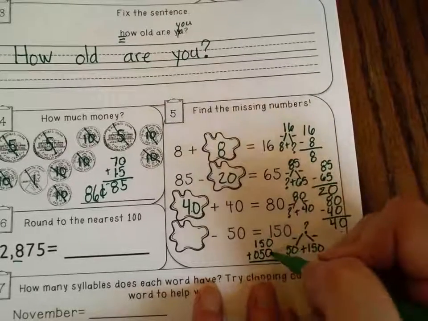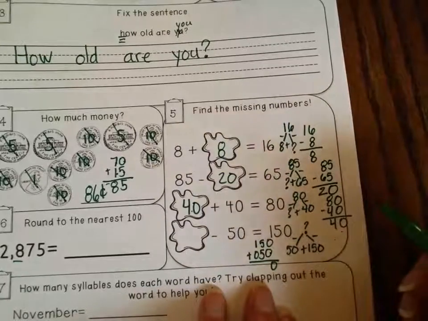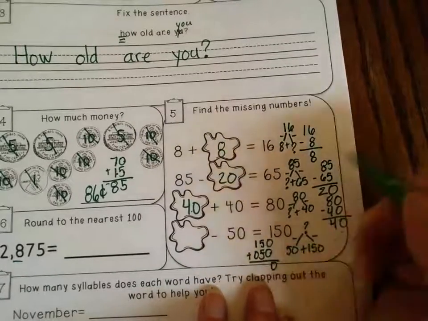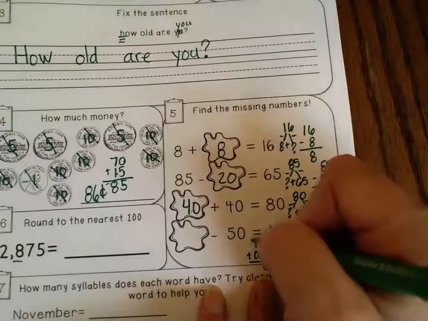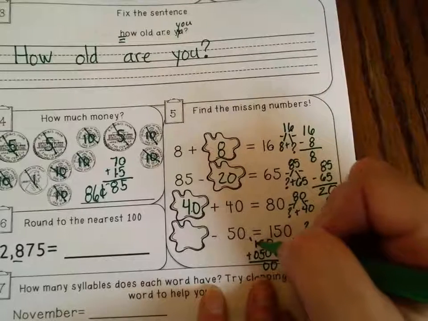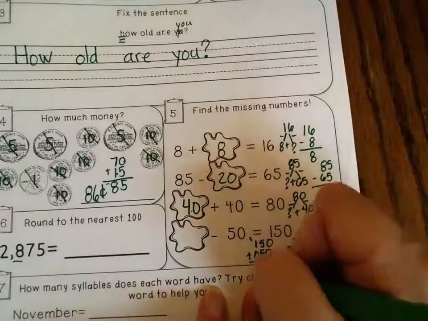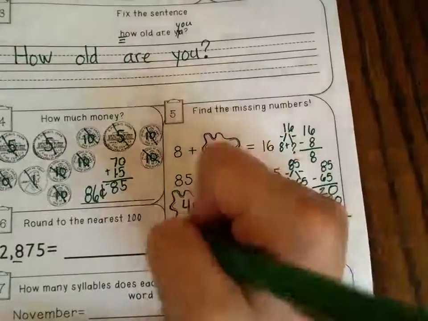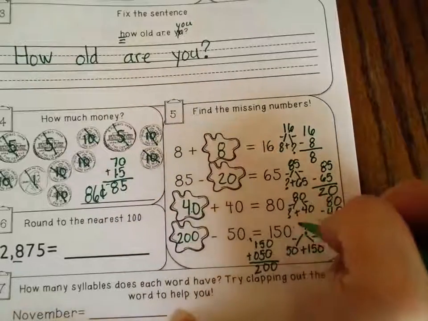Okay, 0 plus 0 is 0. 5 plus 5 is, I have 5 tens plus 5 tens equals 10 tens. I don't have space for my 1. I got to bring it over so that it turns into 100. And 1 plus 1 is 2 plus our 0, so it is 200. So 200, take away 50 equals 150.